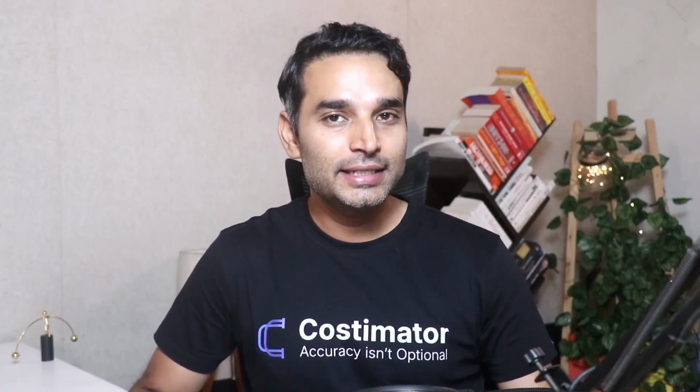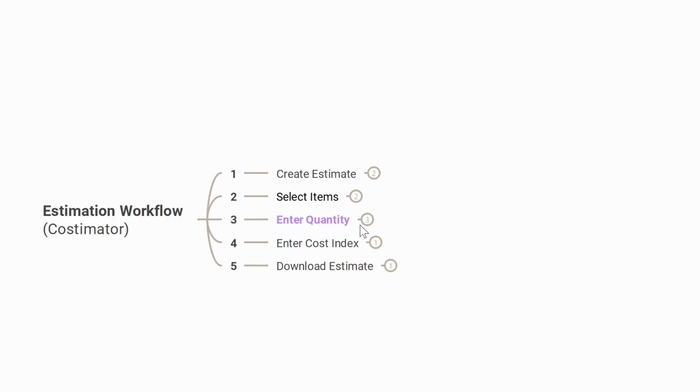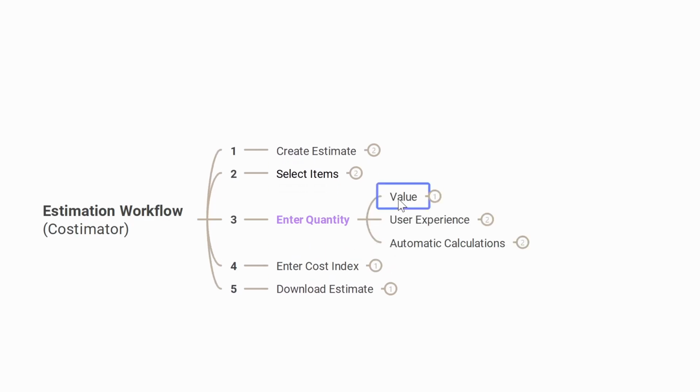Let me show you the next step of the estimation workflow, which is going to be entering the quantities inside your selected DSR items. So let's talk about this step of entering quantities. Now, I'll be discussing it with respect to three perspectives. The value itself, so whatever value you're going to be providing, it should be a valid number, which should be up to 2 decimal places only.